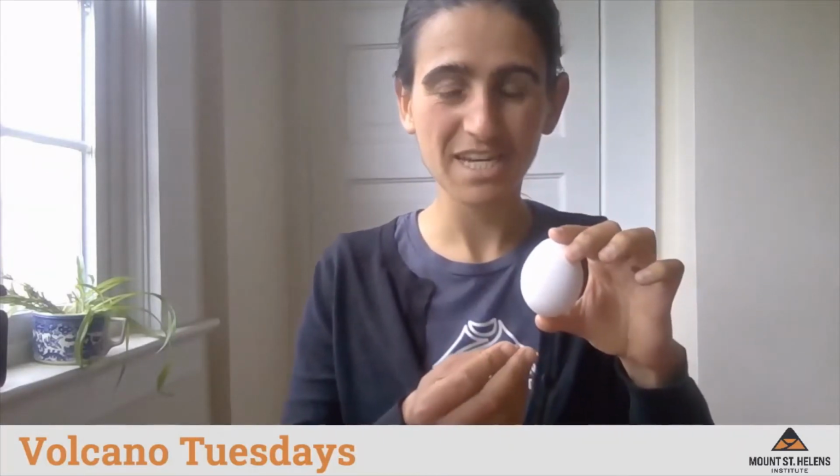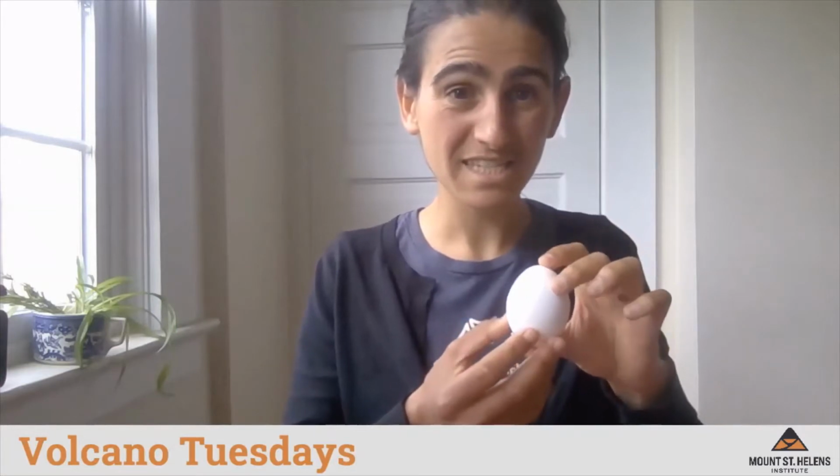So to begin, I brought from my fridge an egg. This egg represents our Earth. The Earth is very much like an egg, as in there is a thin, hard, brittle shell on the outside surface, and on the inside there is material that is less solid, more liquid, not completely liquid. We call it sometimes a mush.